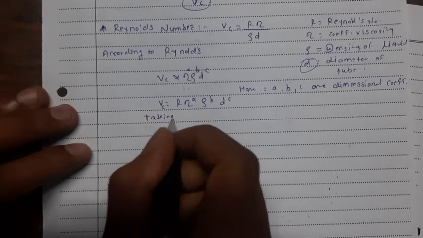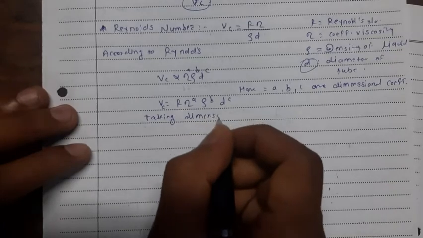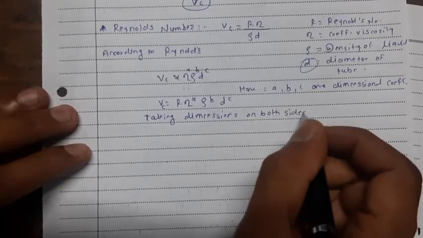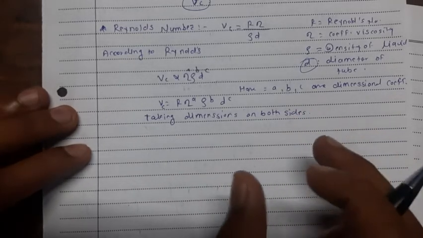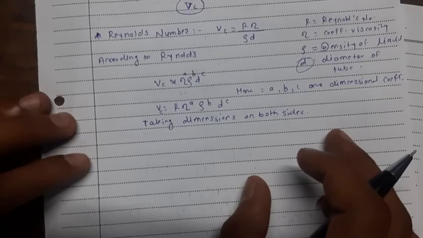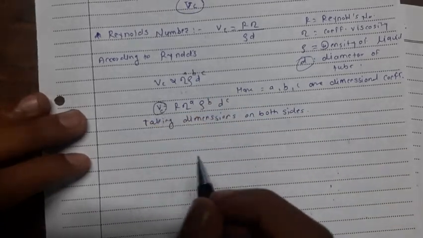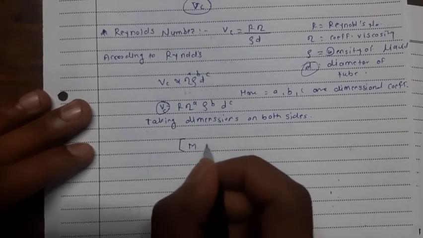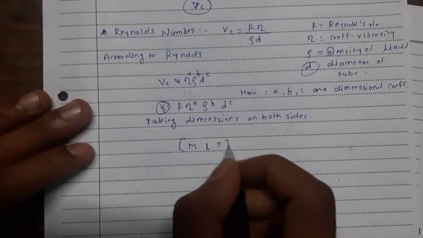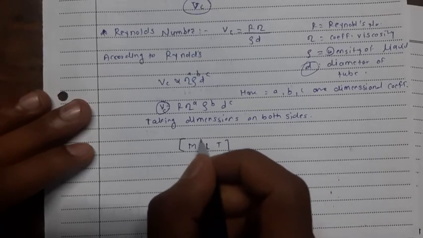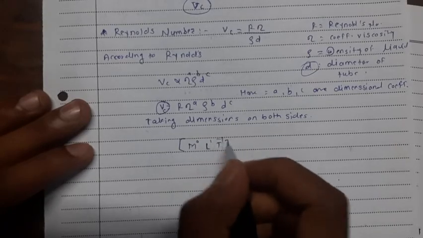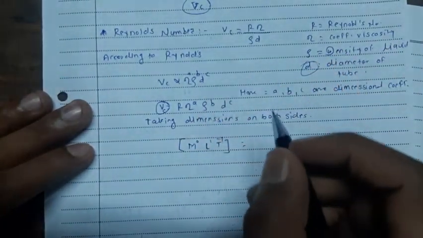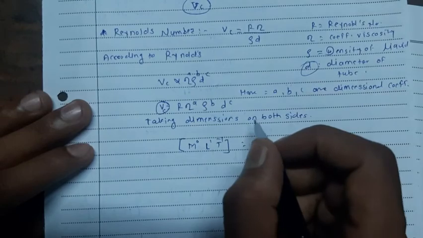Now see, Vc is the critical velocity, so its unit is meters per second. So I will write its dimensions in M, L and T. As it is meters per second, it is meter for length, L1, and per second, so T is minus 1. R is a proportionality constant which is a dimensionless number, so we will not bother about R. The next quantity is eta, the coefficient of viscosity. We derived its dimensions in our earlier lecture, which is M1 L minus 1 T minus 1.